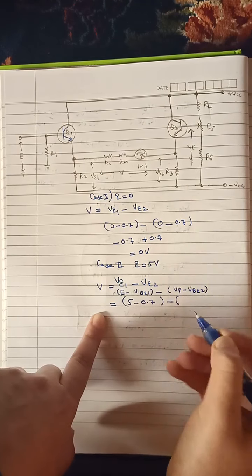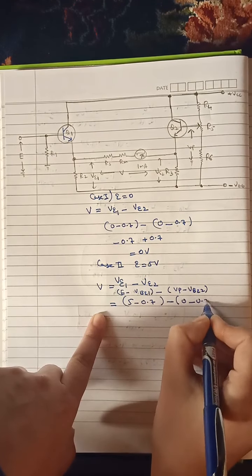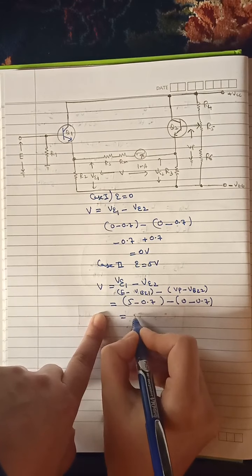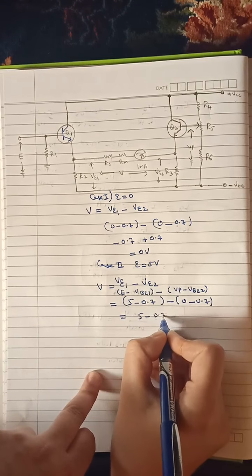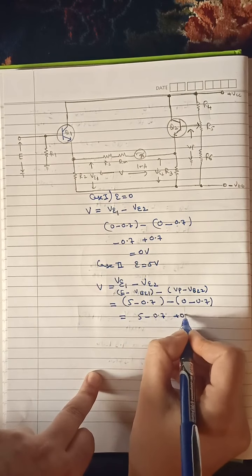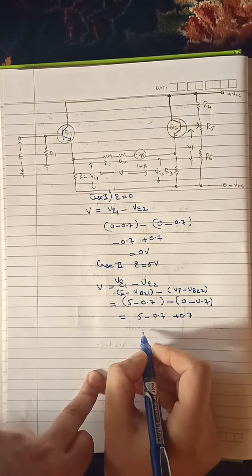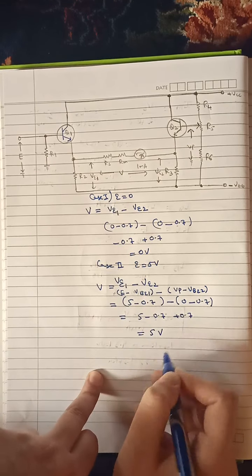Okay, VP is already set to 0 minus 0.7, so it will give you 5 minus 0.7 minus 0.7 minus 0 plus 0.7, so this will cancel each other out, so we will have 5 volts.